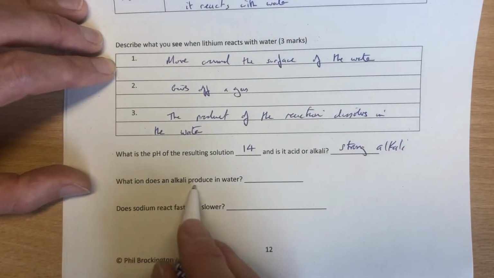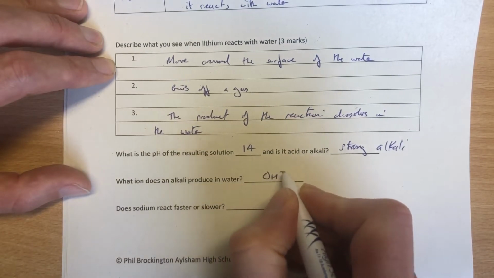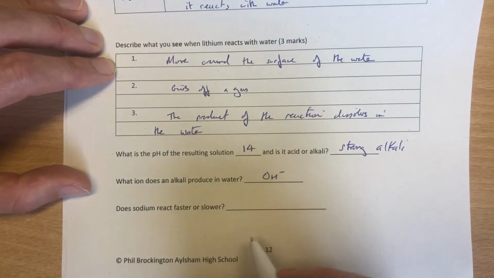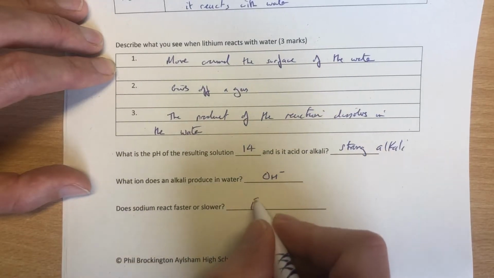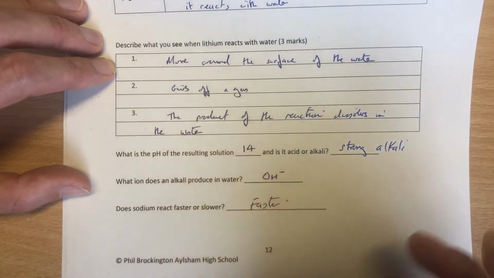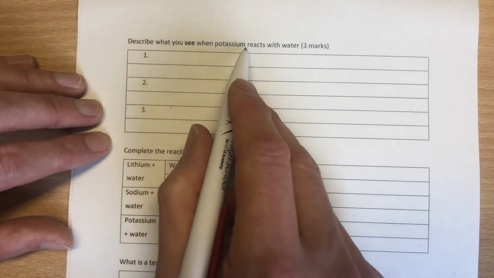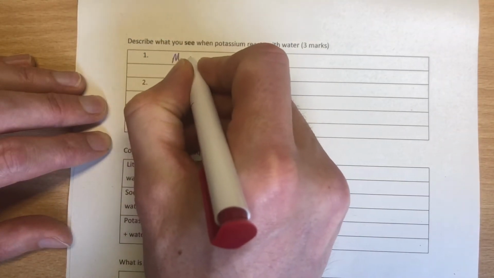What ion does an alkali produce in water? Well, that's year 10 revision. It's the hydroxide ion. The hydrogen ion is what makes things acidic, and the hydroxide ion is what makes things alkalis. Does sodium react faster or slower? It reacts faster. So it's much the same as the reaction of lithium, but it is faster. It's more reactive. Next one down the group is potassium. Describe what you see when potassium reacts with water. Well, the same as the last time, really. It moves around the surface of the water.